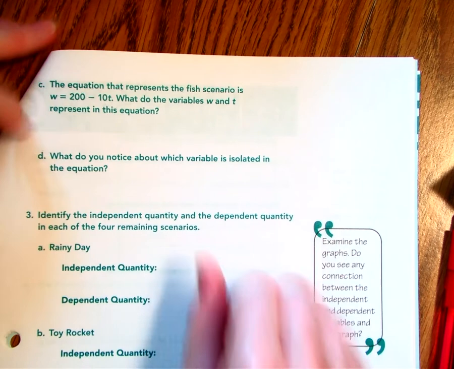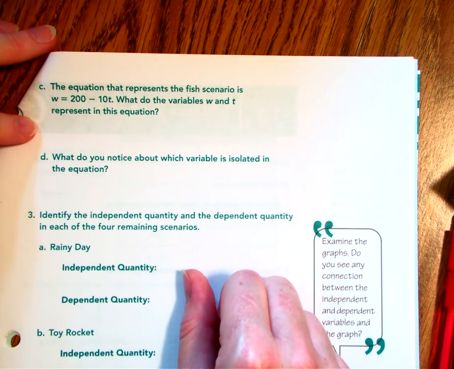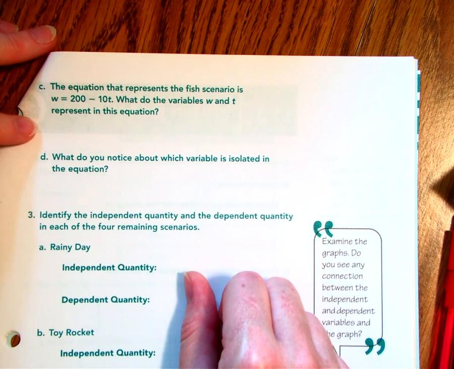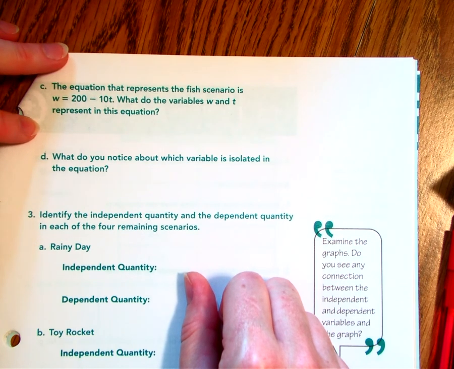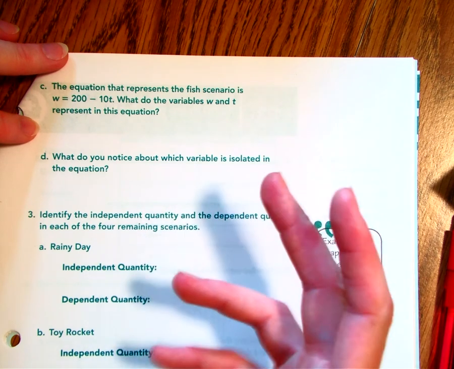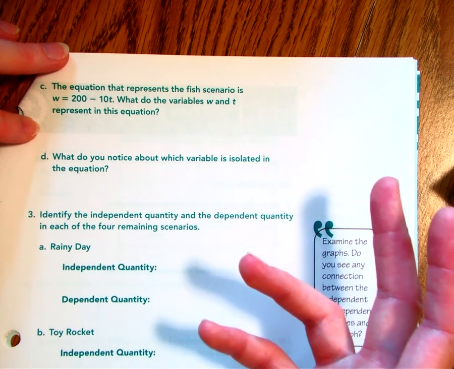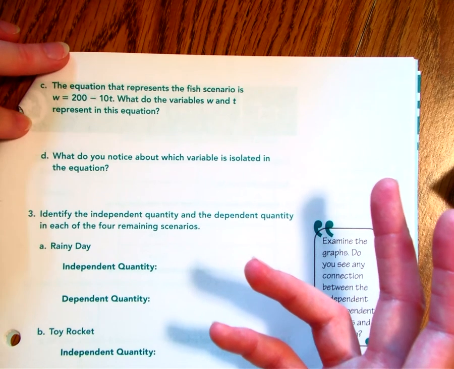This looks tough. The equation that represents the fish scenario is W equals 200 minus 10t. What do the variables W and T represent? Well, during Zoom and another activity we did, we're seeing that W is isolated. Usually that's the dependent variable. Let's see if that makes any sense.